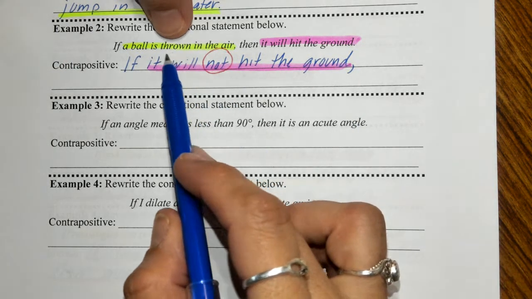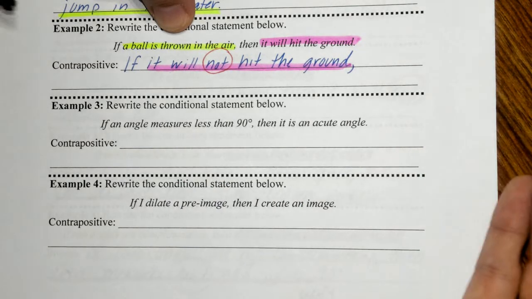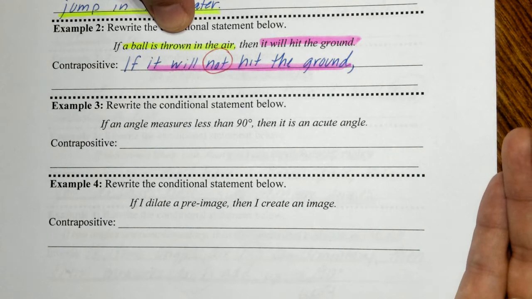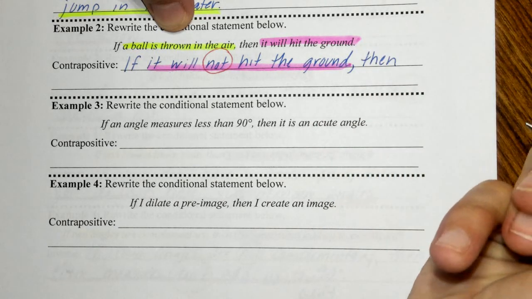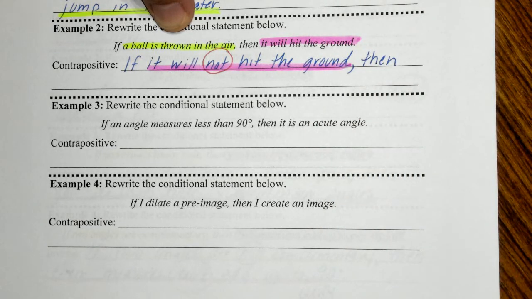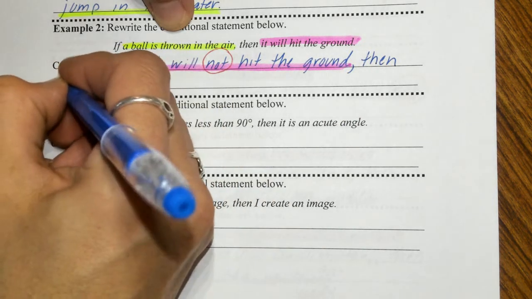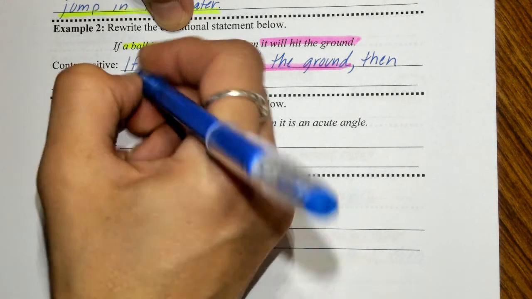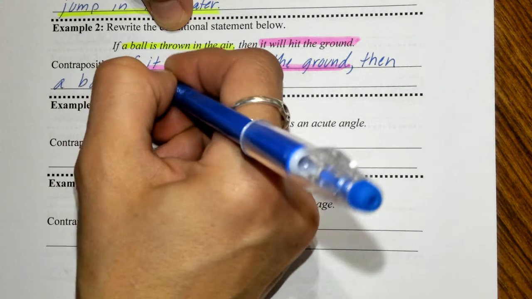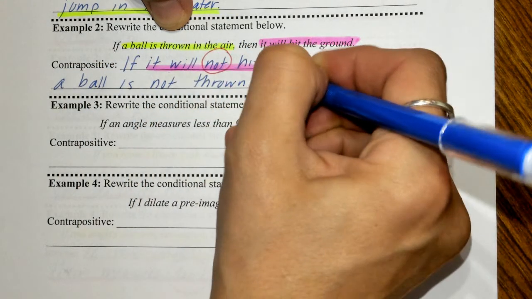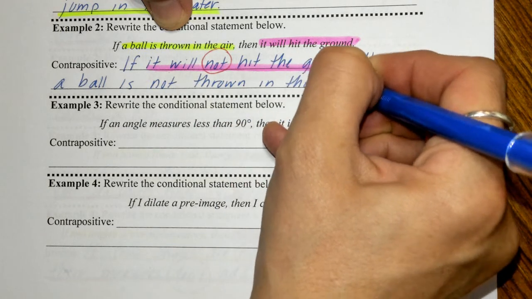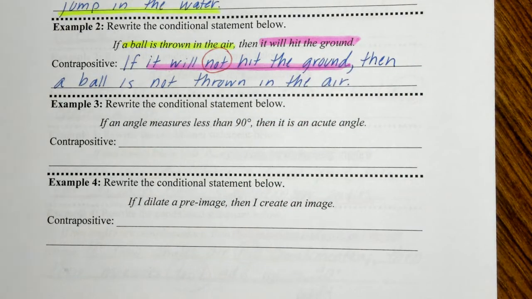The hypothesis, a ball is thrown in the air. We now need to negate it and say a ball is not thrown in the air. So here the second part is then, do not forget to write that in again, do not forget. Then a ball is not thrown in the air. Please pause it, make sure you have that copied.